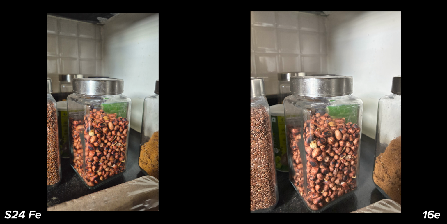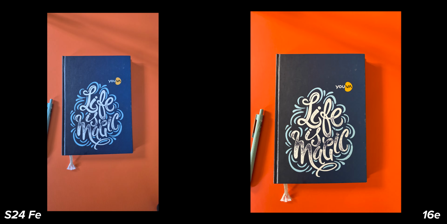This indoor shot again shows how well the iPhone preserved the color balance while the Samsung oversaturated the image. It is a perfect example of color difference between these two. Neither phone captured a perfectly realistic image, but if I had to pick one, I'd go with the Samsung. It's closer to what my eyes saw. The iPhone in this case looked a bit overgraded.